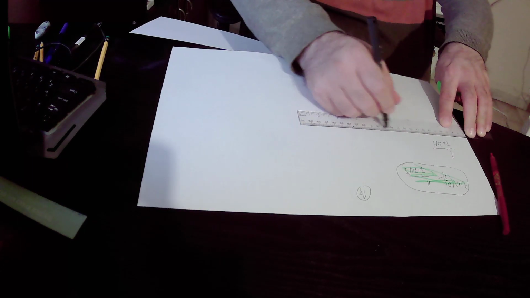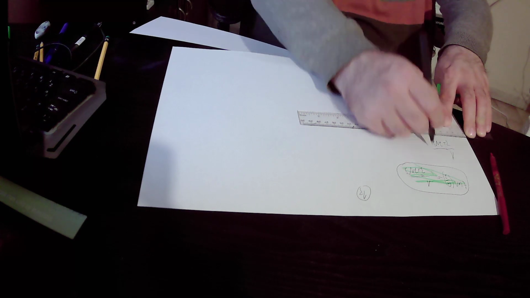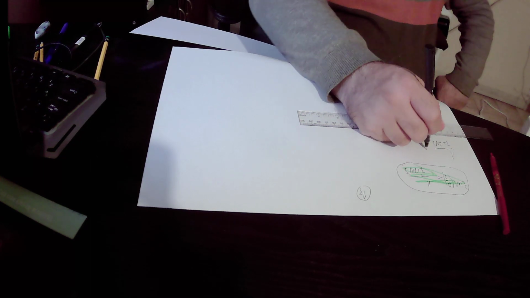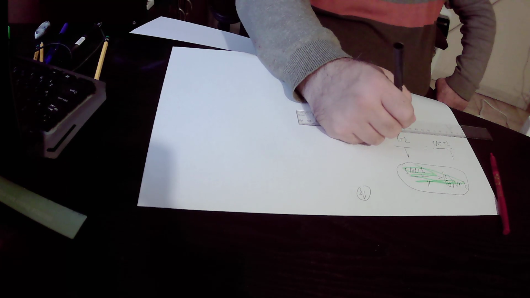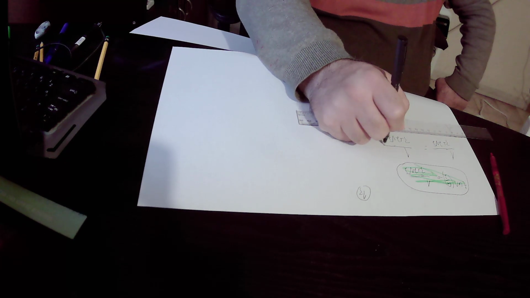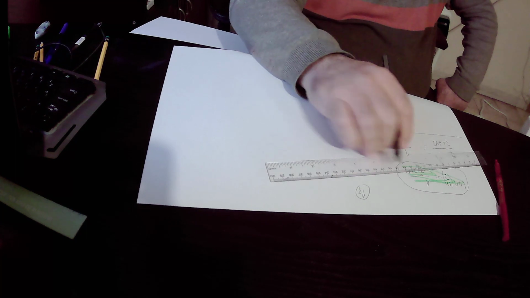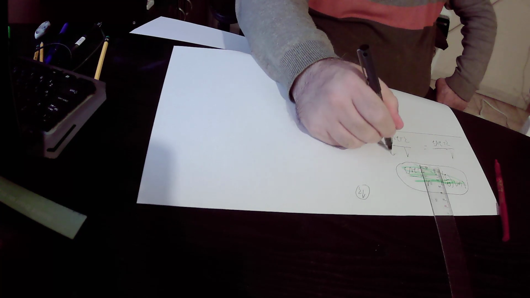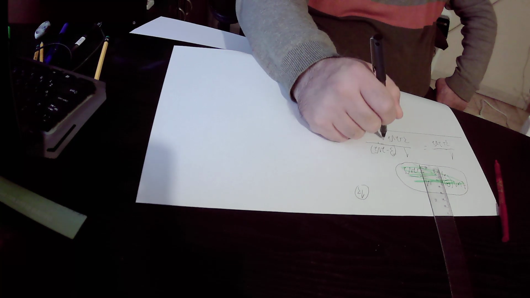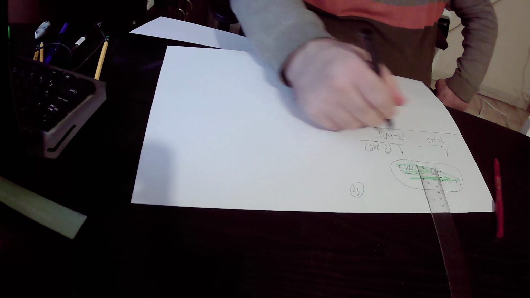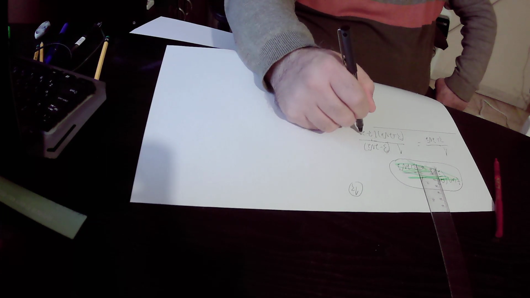We multiply this expression by 3 minus 2 times square root of 2, and then we will divide it by 3 minus 2 times square root of 2.